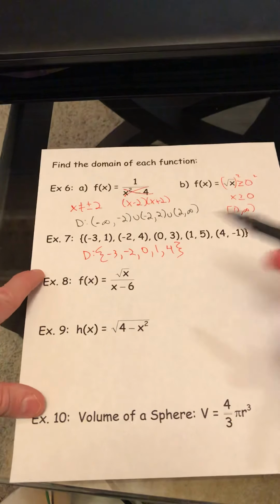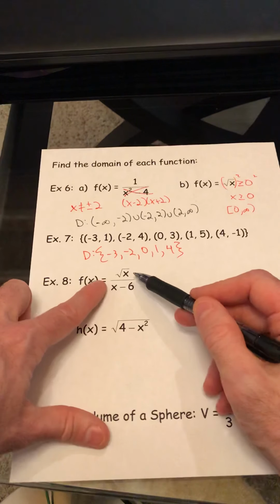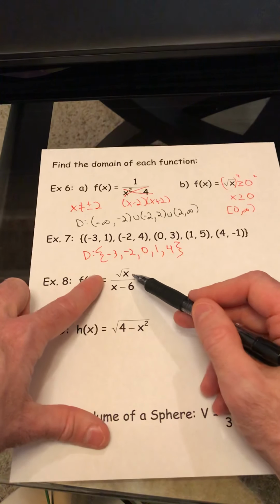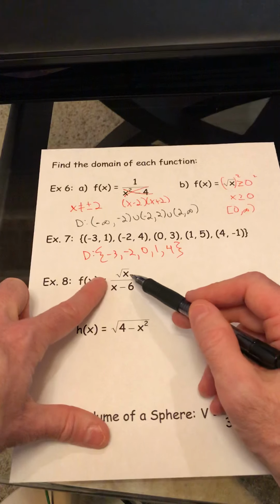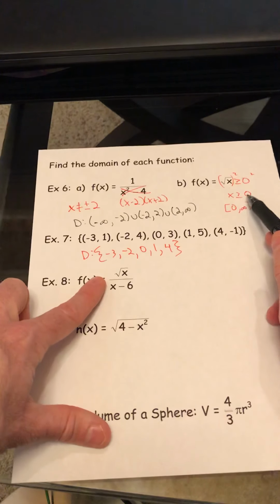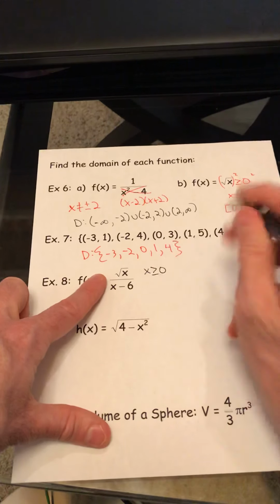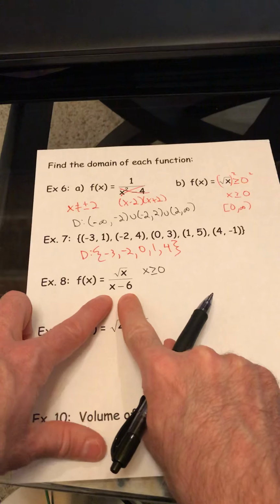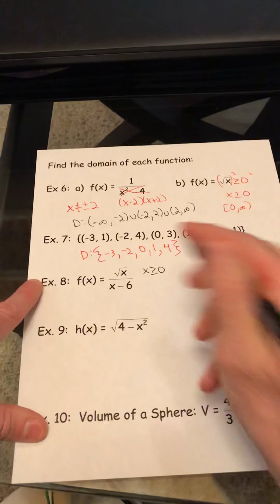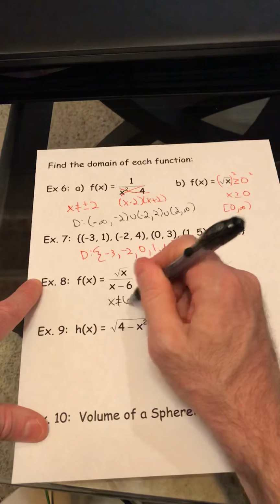Example 8 actually has some components of two different things. I know we're going to talk about it from example 6b. For the square root of x, x has to be greater than or equal to 0. For the denominator of x minus 6, x cannot equal 6.